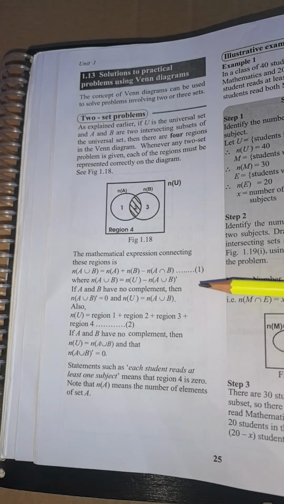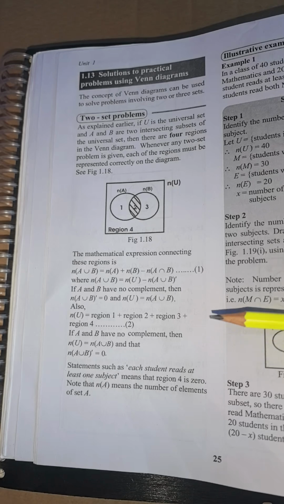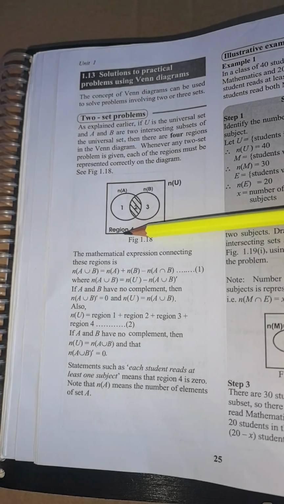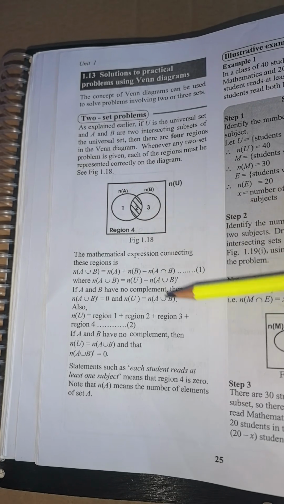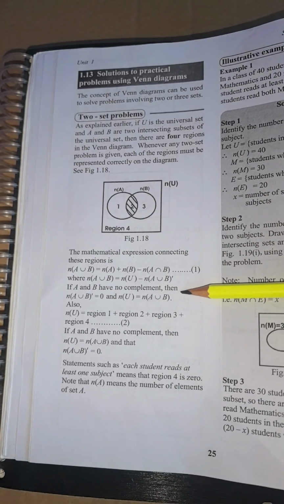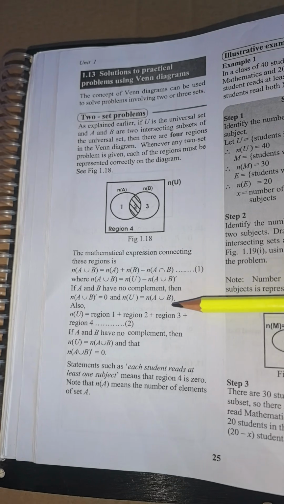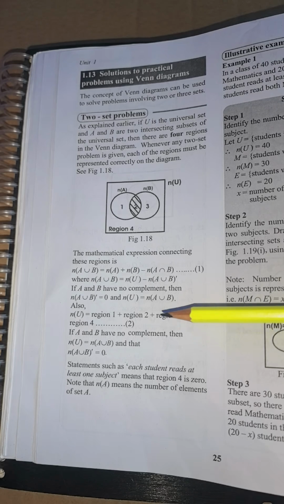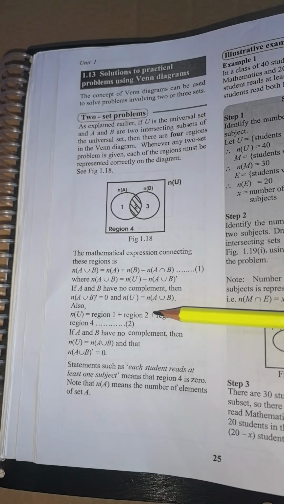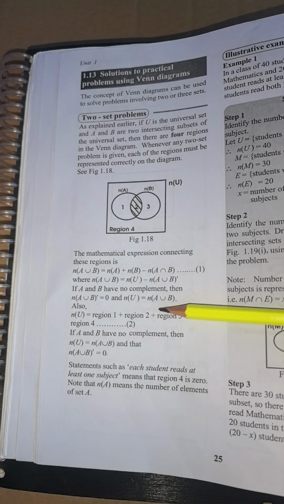You understand it? Now, if A and B have no complement, it means there's no region 4, there are no members in 4. That's the complement, no complement. Then n(A union B)' is equal to 0, so there's no need bringing it there. And then n(U) is equal to n of all the sets, that's in the set under discussion.